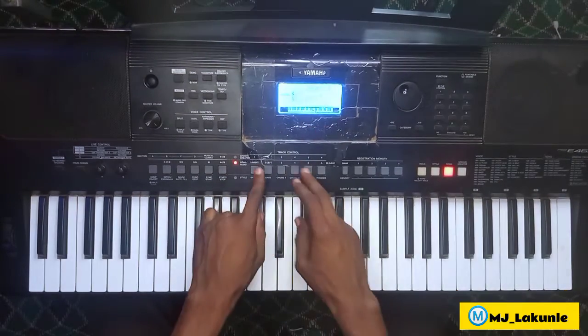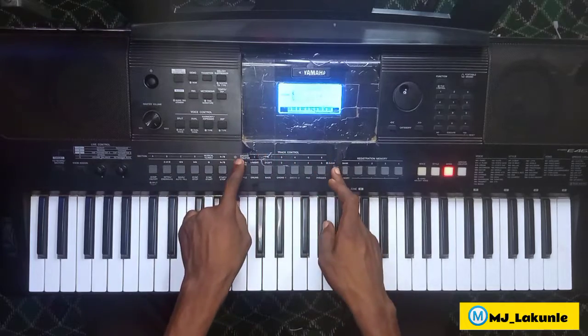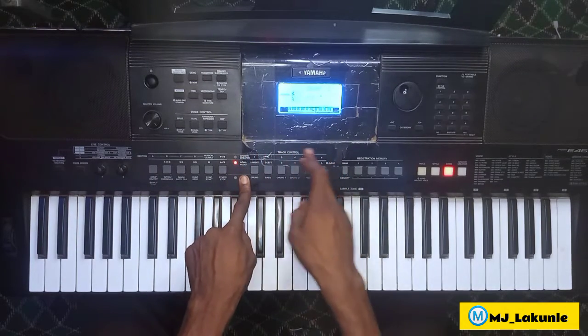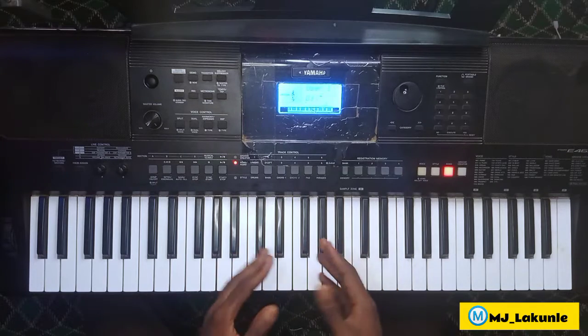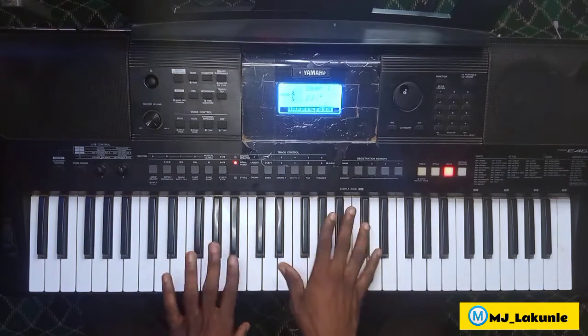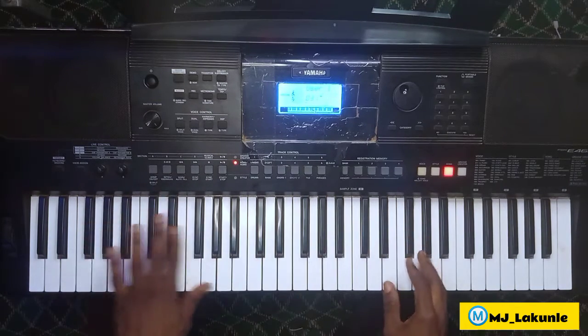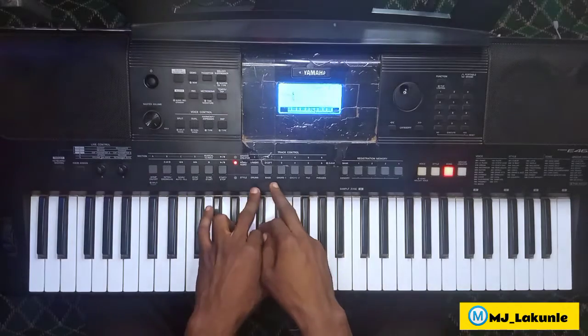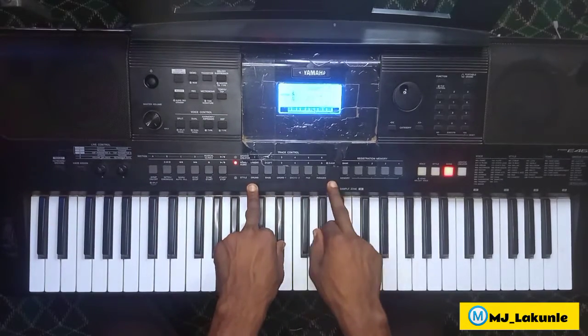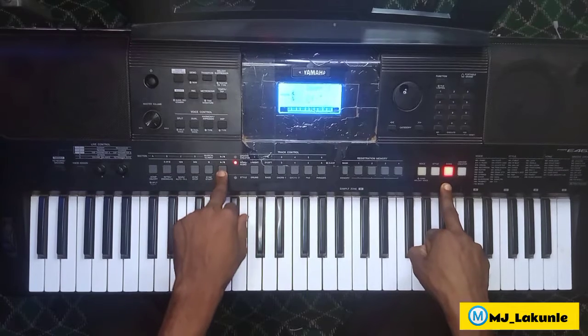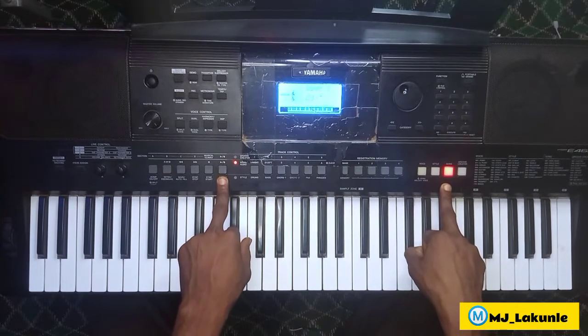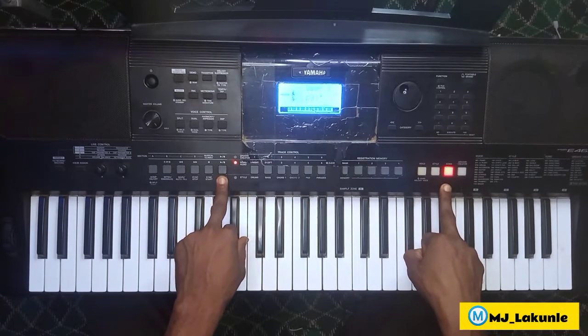Now for you to continue with the track control, how do you continue using the track control? Maybe there are other things you want to add to it. Maybe you want to add a solo, or a drum, or anything else. Then you use this track control, the track you have created here as a song, which I call the backing track.